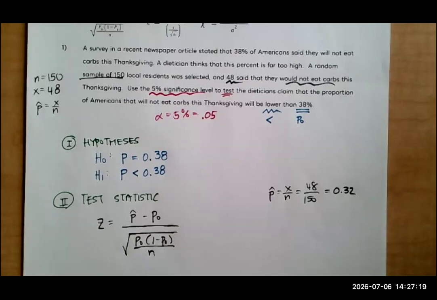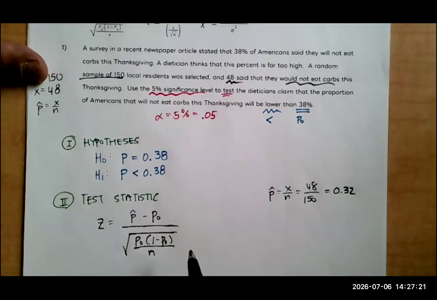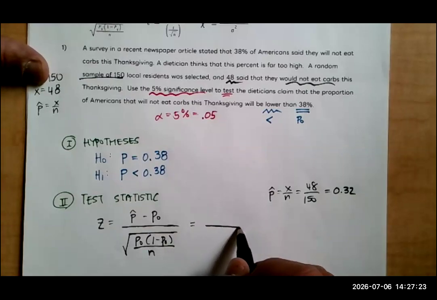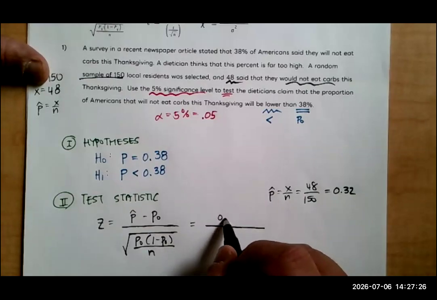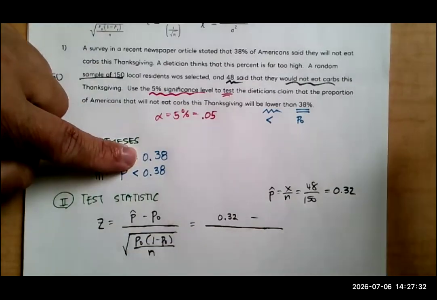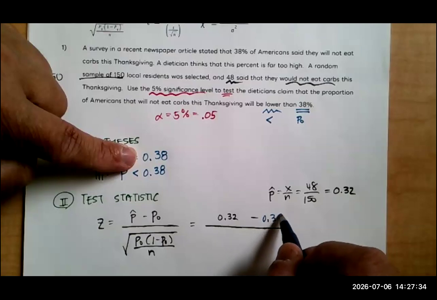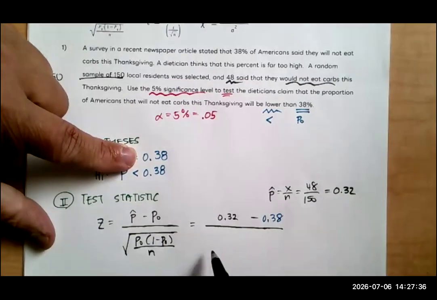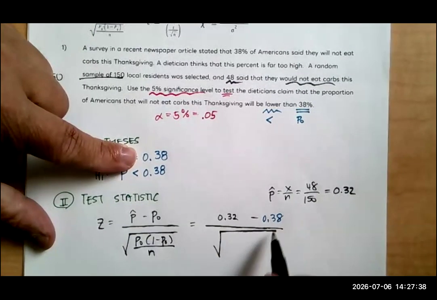And so as I start to calculate, I'm going to take my sample proportion, 0.32, minus the null hypothesis proportion, 0.38. Now we're going to divide that all by the square root, big fraction inside.